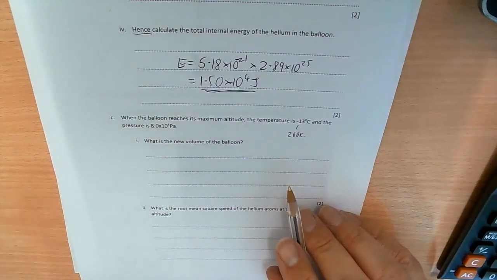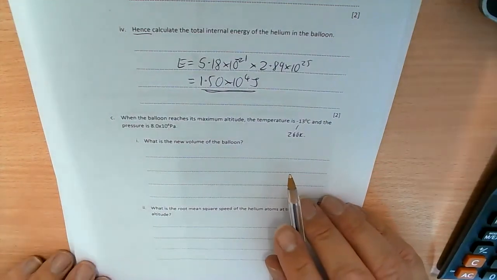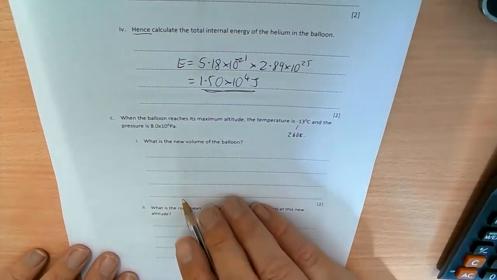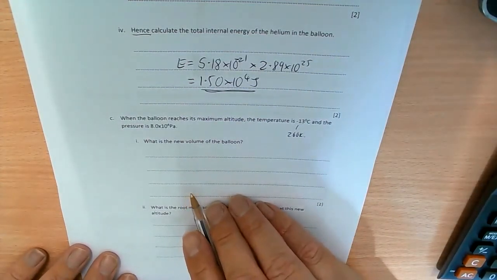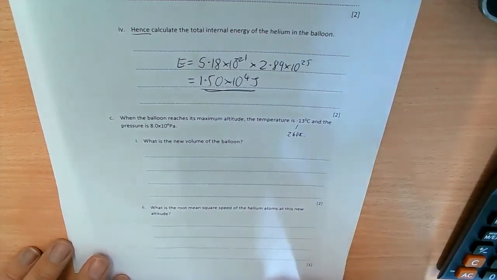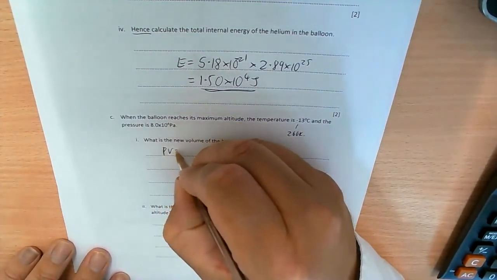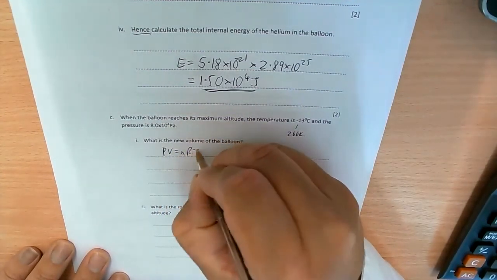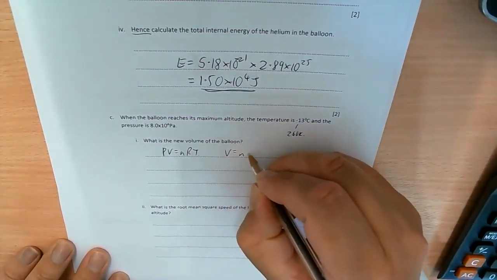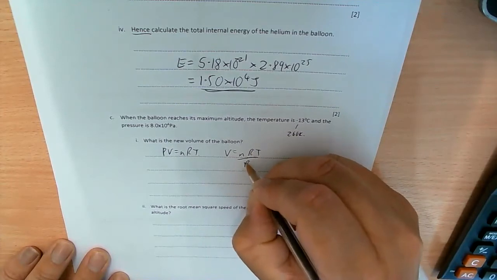There are a couple of different ways of doing this. One is to use the equation of state, PV equals nRT. We can do that. That's absolutely no problem whatsoever. Or you could do it by using ratios. We might as well use PV equals nRT. Okay, so now he wants to know the new volume. It's V equals nRT over P.